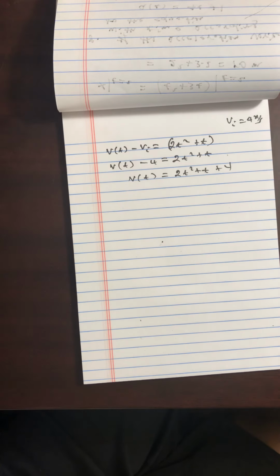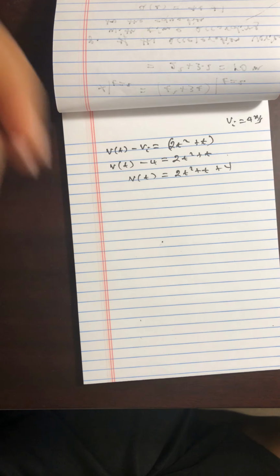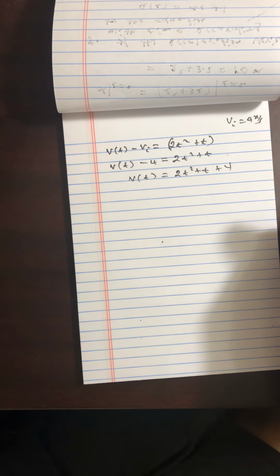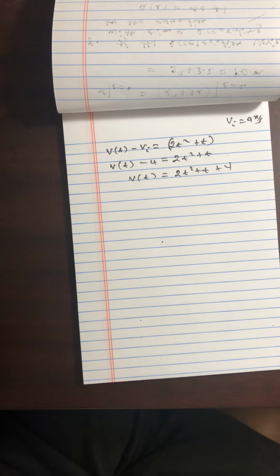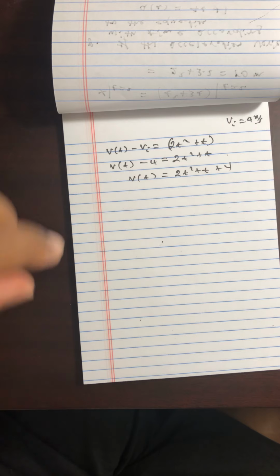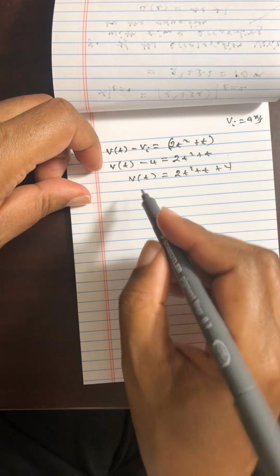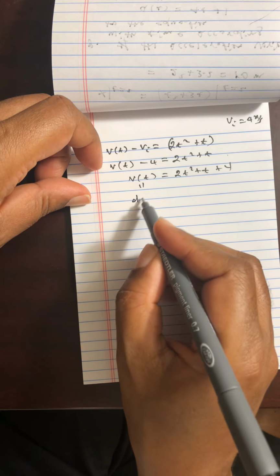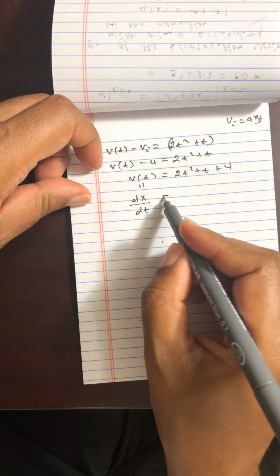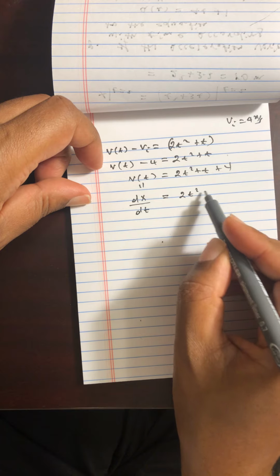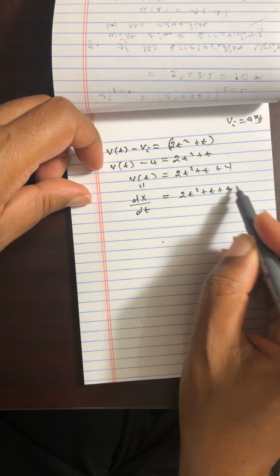Okay, so we have the dependence of the velocity on time, but we're looking for the dependence of position on time, so we've got to integrate once more. Now velocity is the derivative of position with respect to time, and so this equals 2t squared plus t plus 4.